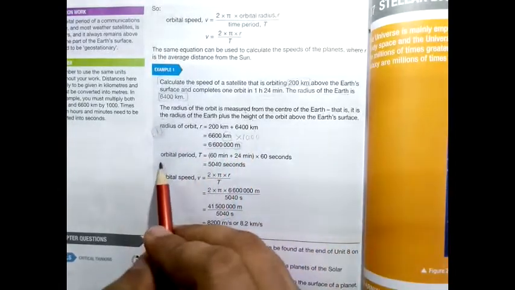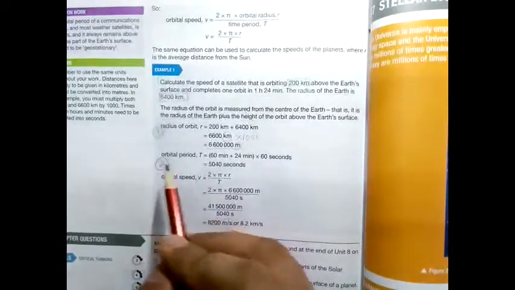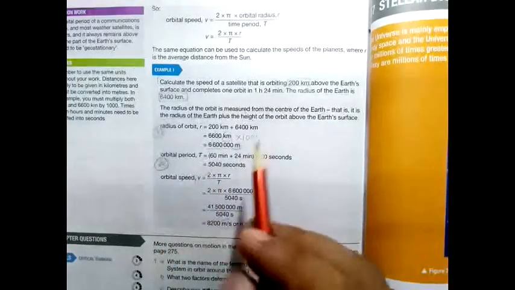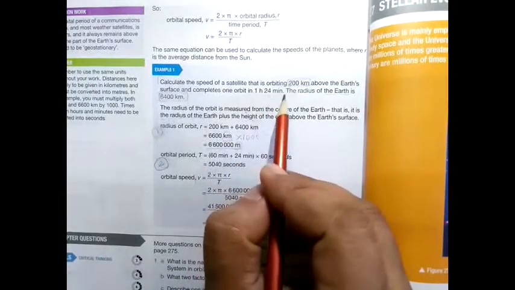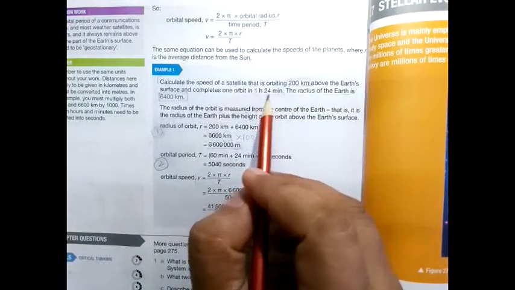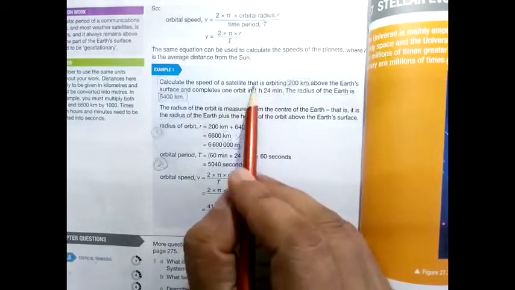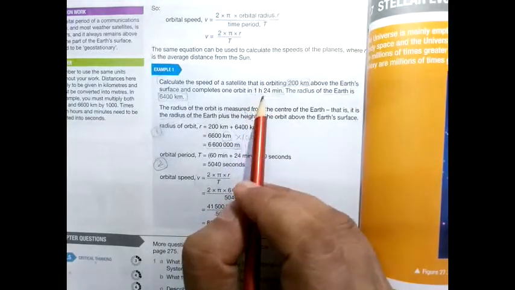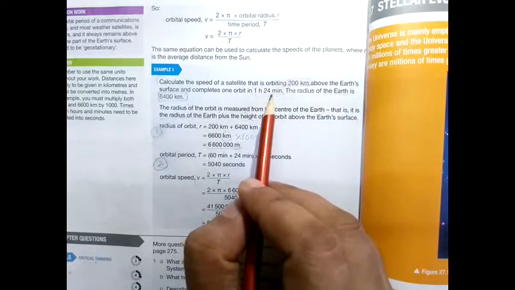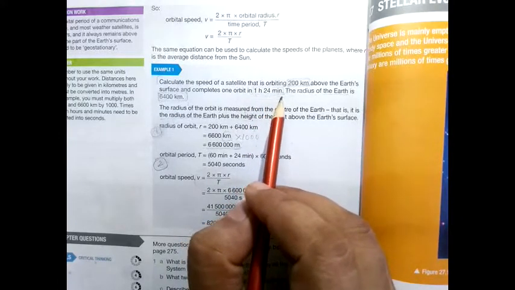Number two, you need to convert the time, which is in hours and minutes, into seconds. Whatever time parameters you get, in hours, minutes or days, you have to convert them into seconds. You don't have to think twice.